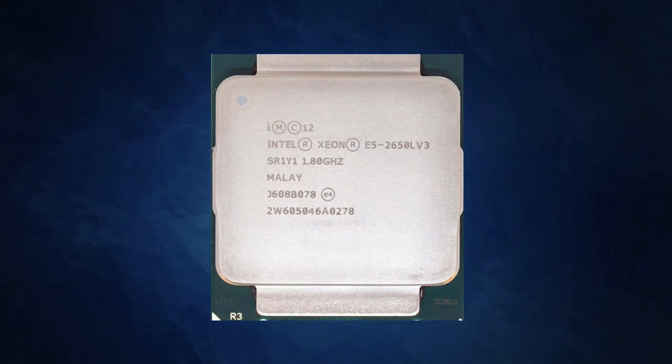One area where the Xeon E5-2650L V3 falls short compared to newer CPUs is its lack of support for PCIe 4.0. PCIe 4.0 is a newer standard for Peripheral Component Interconnect Express (PCIe) that allows for faster data transfer rates between the CPU and peripheral devices like graphics cards, storage devices, and network adapters. The Xeon E5-2650L V3 supports PCIe 3.0, which is still a relatively fast standard but may limit the performance of newer peripherals.